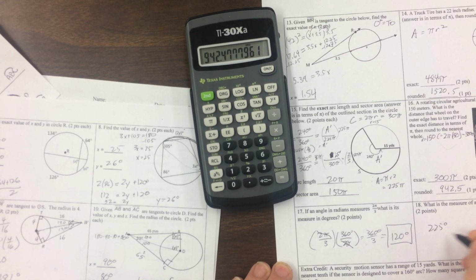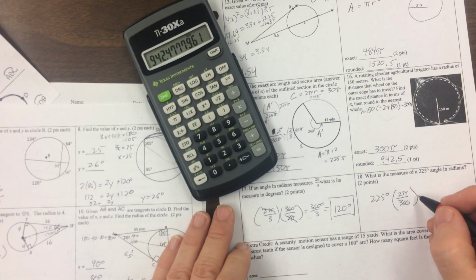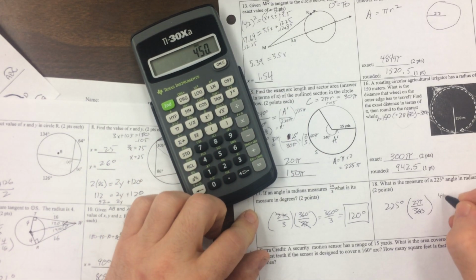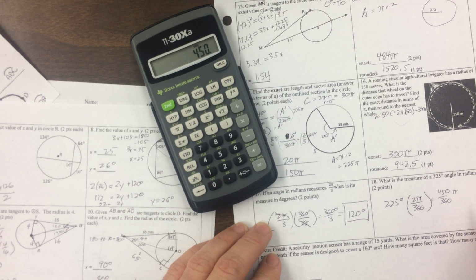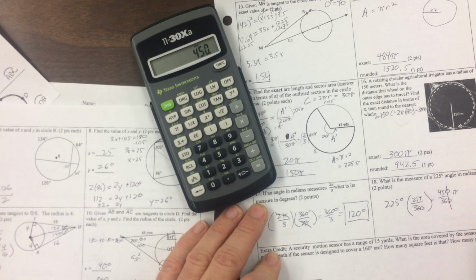A 225 degree angle. Now we go the opposite direction. So we're flipping the conversion factor. So I've got 225 times 2 equals 450 divided by 360 pi. The zeros cancel out. Now I've got 45 over 36. Both of them are divisible by 9. So this is 5 pi over 4.